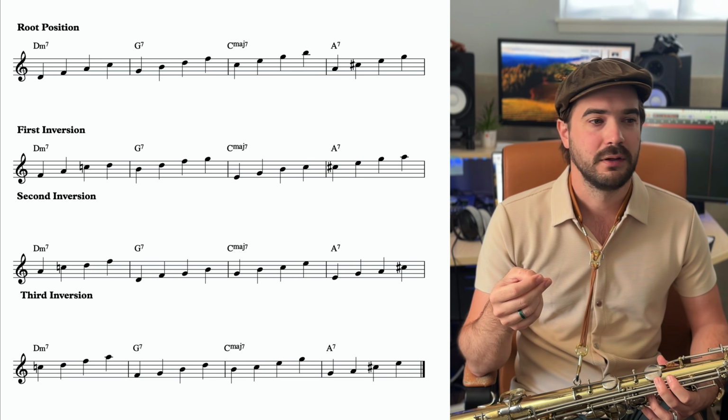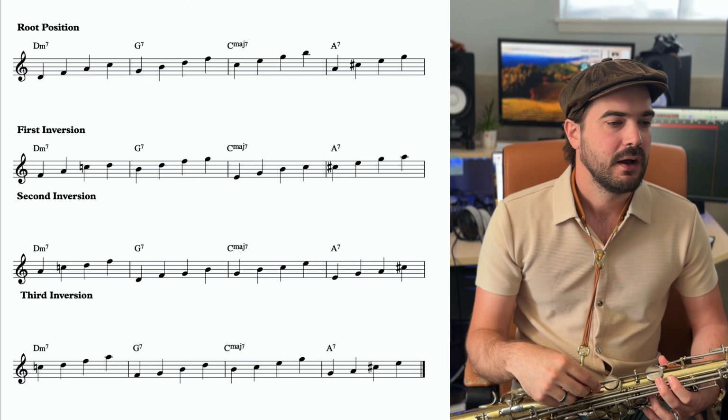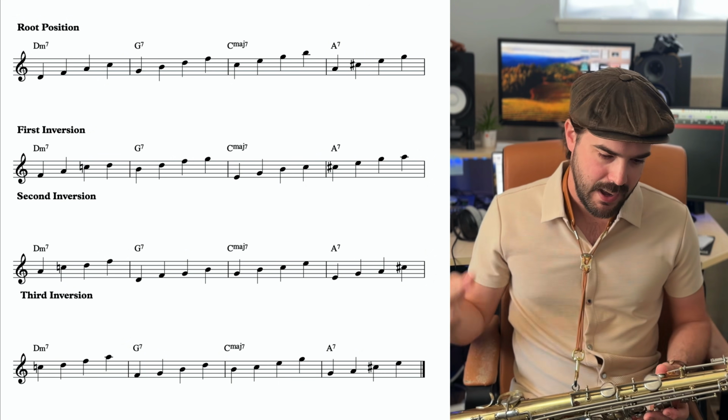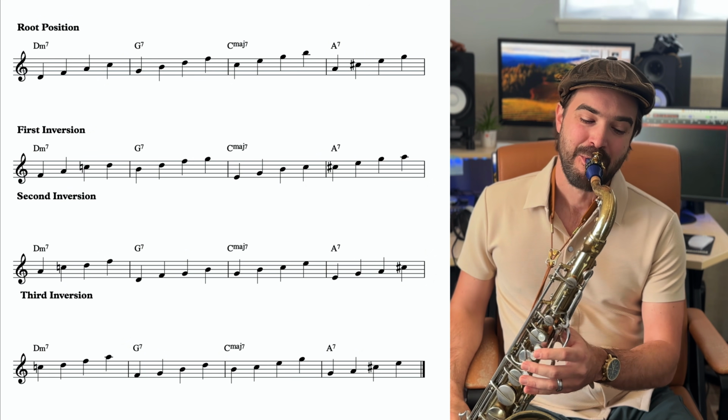How about another rhythm? Let's do one that starts on the upbeat. 1, 2, 3, 4. Ba ba ba da, ba ba ba da. Right? A 3 on.